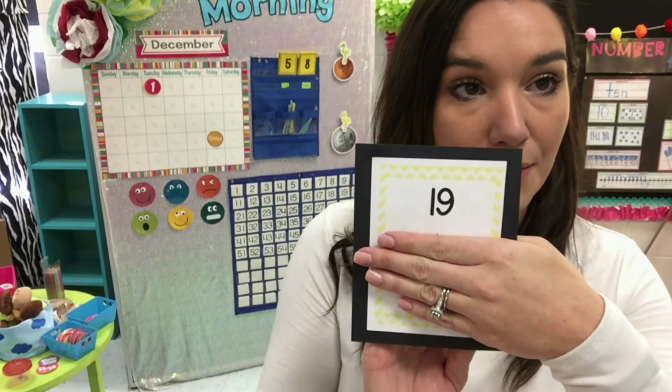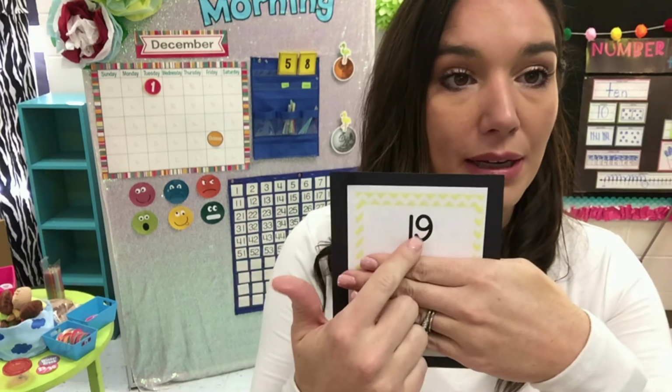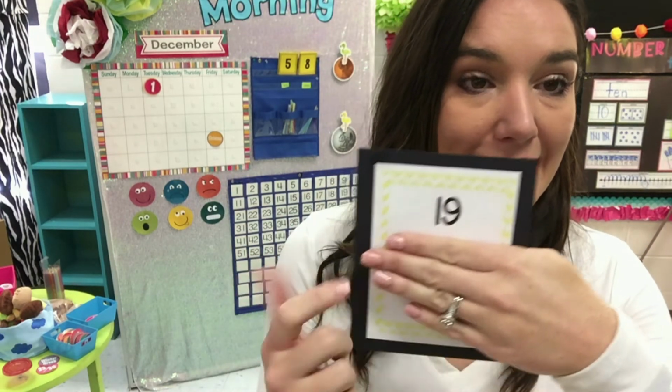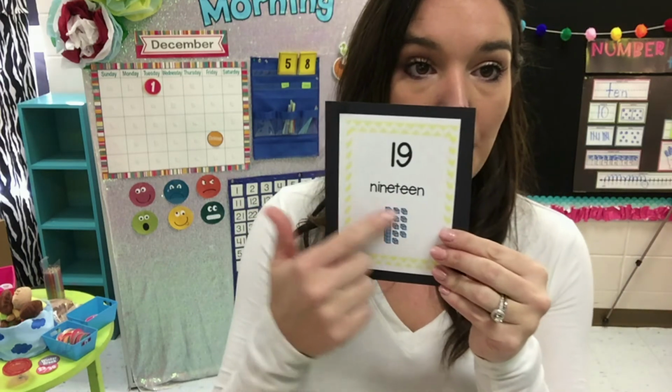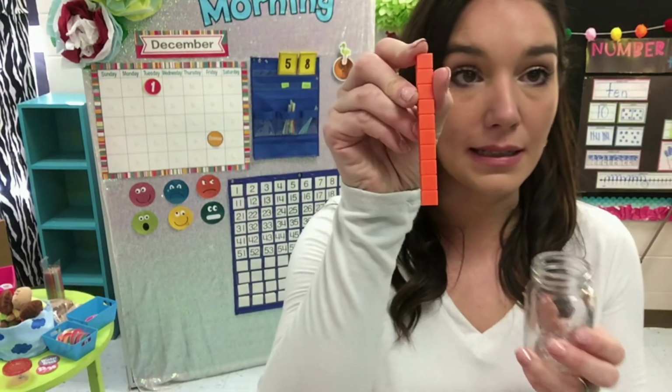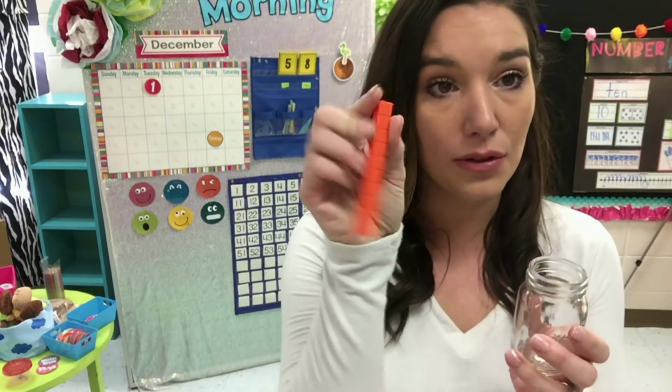We've been looking at teen numbers. What teen number is this? 19, because I can see the 9, so I know it's a 19. Say that number. 19. What number? 19. Now let's build it. I've got out my jar. How many is this? 10. I don't have to count every one. I'm going to count from 10. I'm going to put 10 in, and I'm going to keep counting by ones because I'm going to use these.